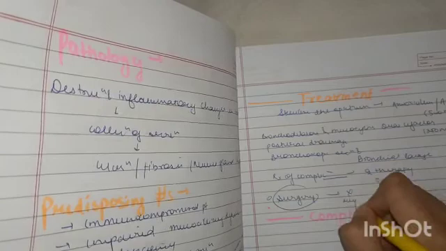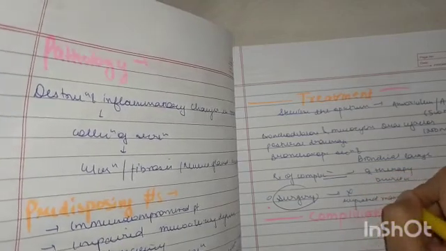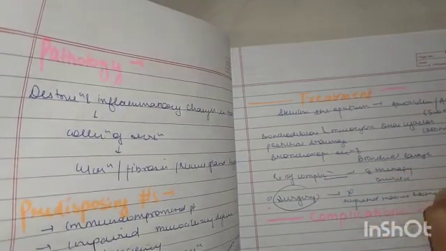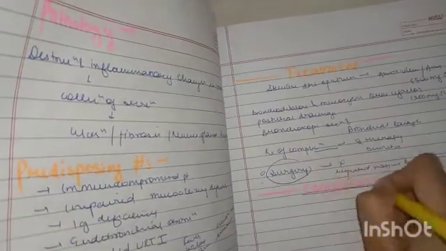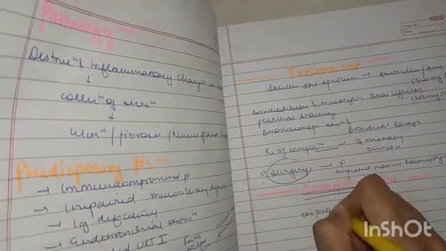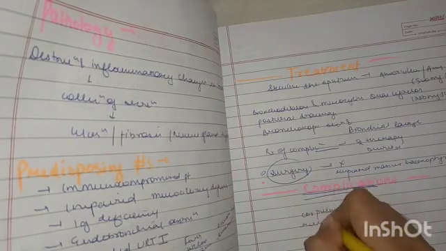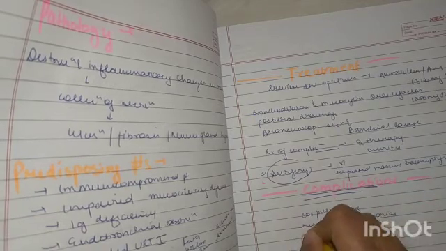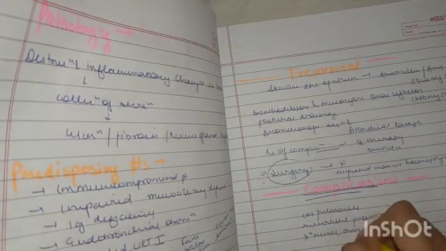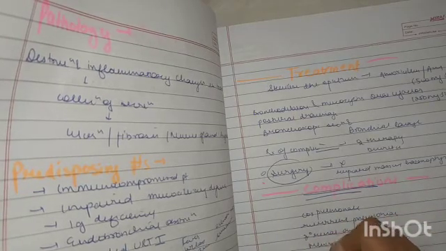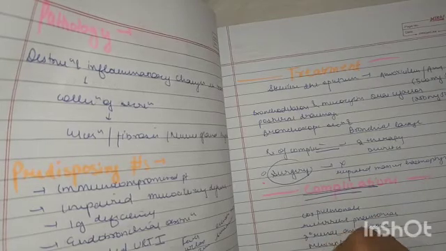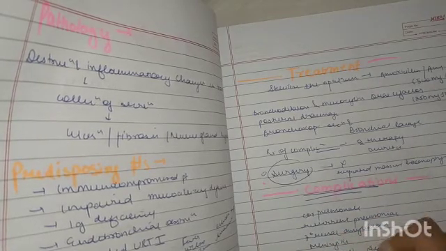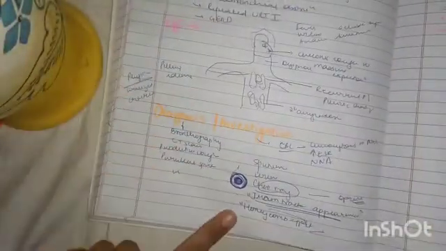Also when there is repeated massive hemoptysis. Now coming on to the complications. In complications, cor pulmonale, recurrent pneumonia, then secondary renal amyloidosis, as I mentioned before, then meningitis, bacteremia, septicemia.